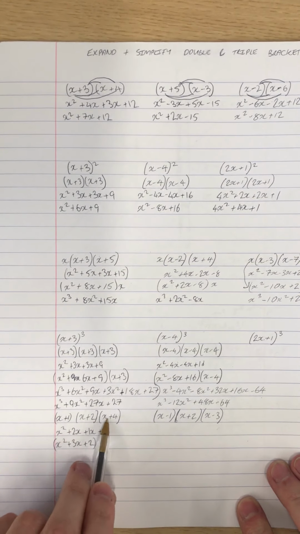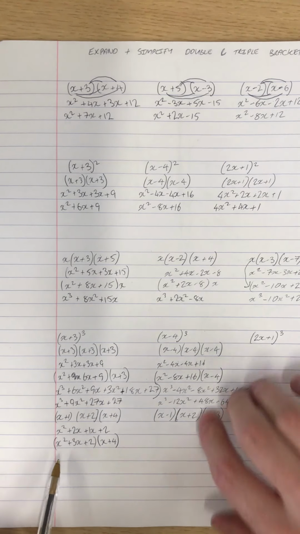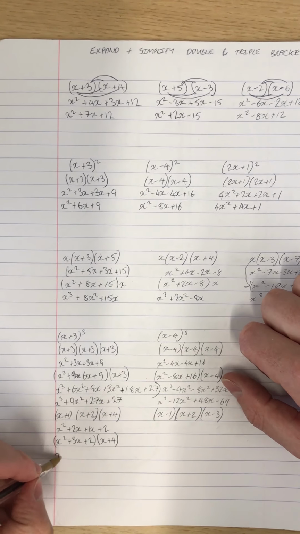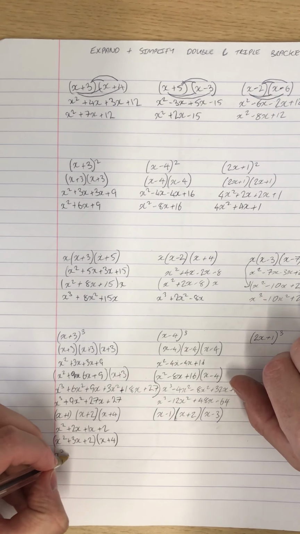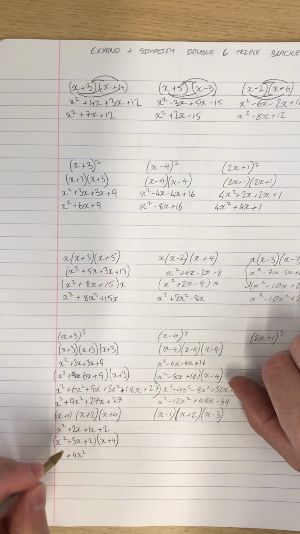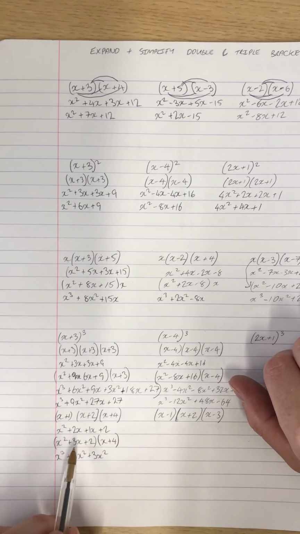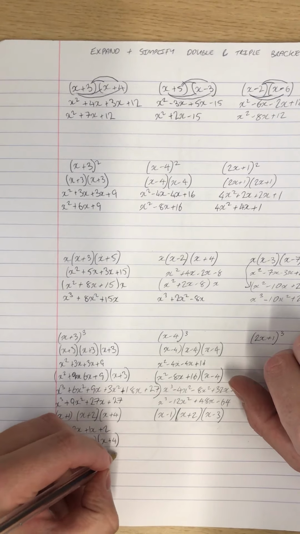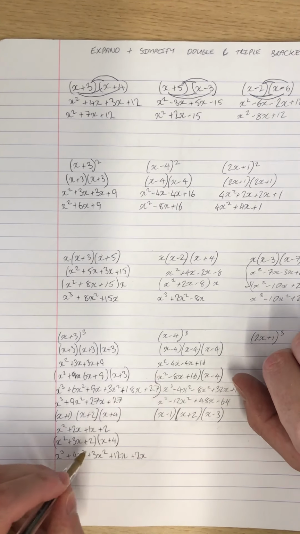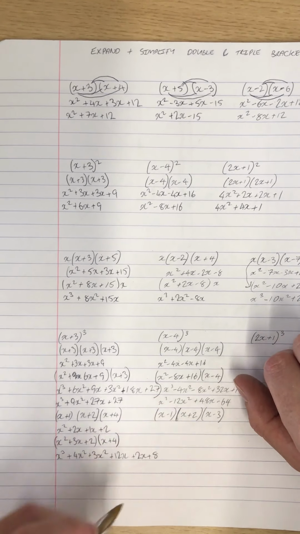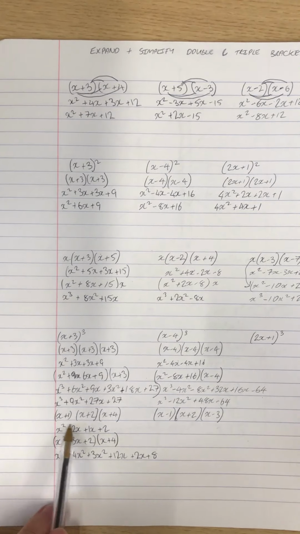And then we have to times everything again by x plus 4. So x squared times x gives us x cubed. X squared times positive 4, which is plus 4x squared. 3x times x, which is 3x squared. 3x times 4, which is plus 12x. 2 times x, which is plus 2x, and 2 times 4, which is positive 8. So to simplify this down, that's the expanding fully done in this process.